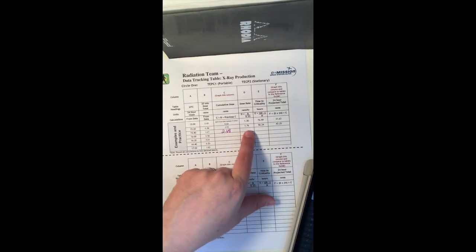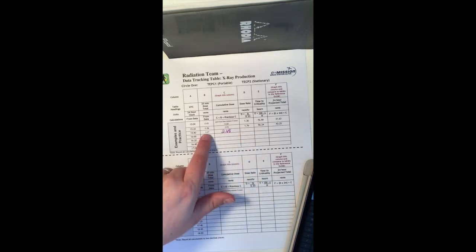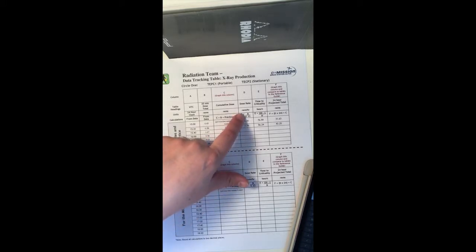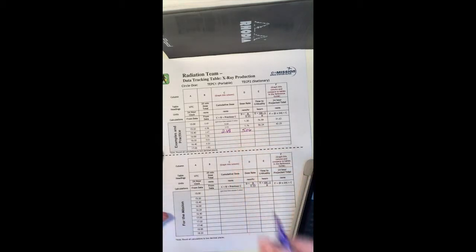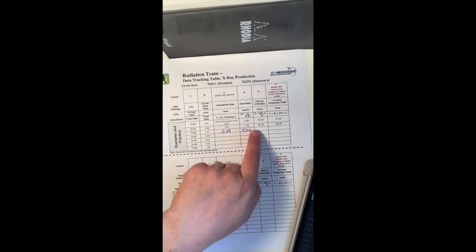Okay, column D then, we're going to find it per hour, which means I want to take this number and divide it by 0.33. I have 1.67, and I'm going to divide it by 0.33, and I get 5.06. Woo, starting to get higher here.